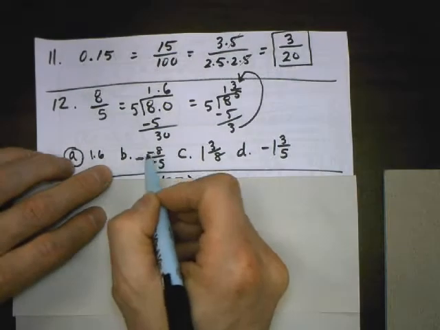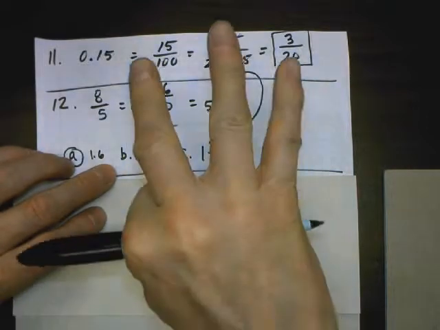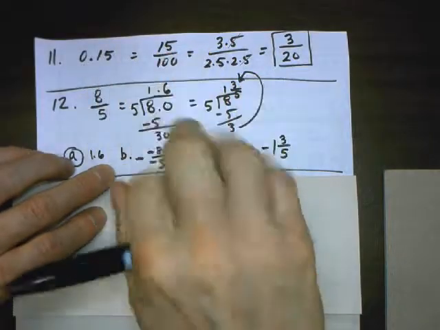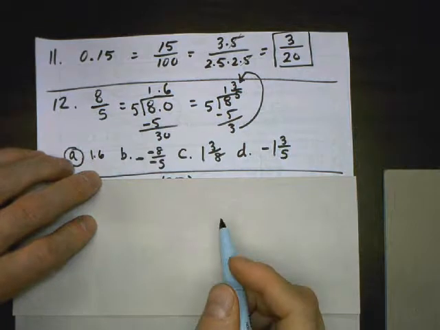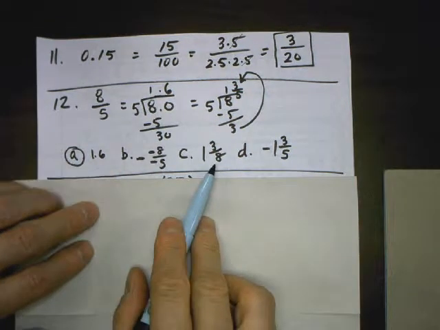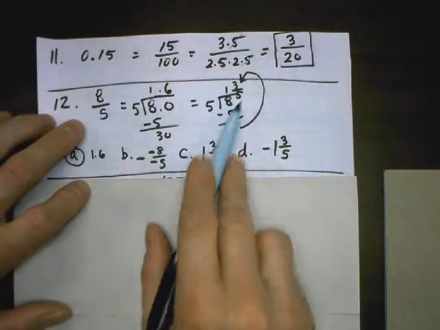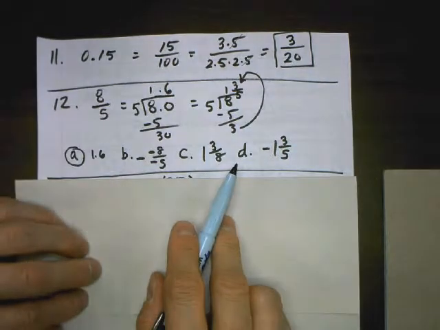B doesn't work because a negative, that's 3. An odd number of negatives means a negative answer. This one's positive. So B doesn't work. C doesn't work. It's the right sign, but it should be 1 over 3/5, not 1 over 3/8.